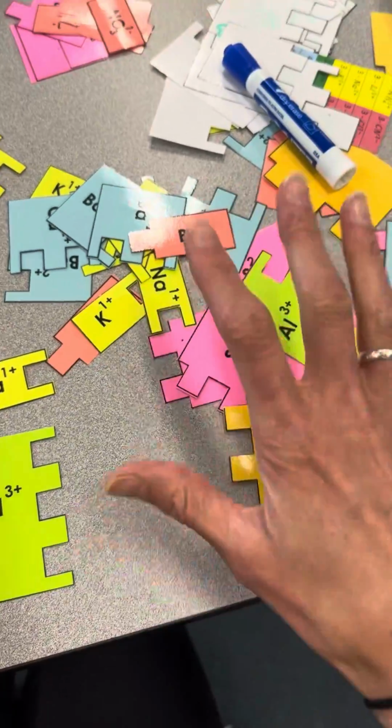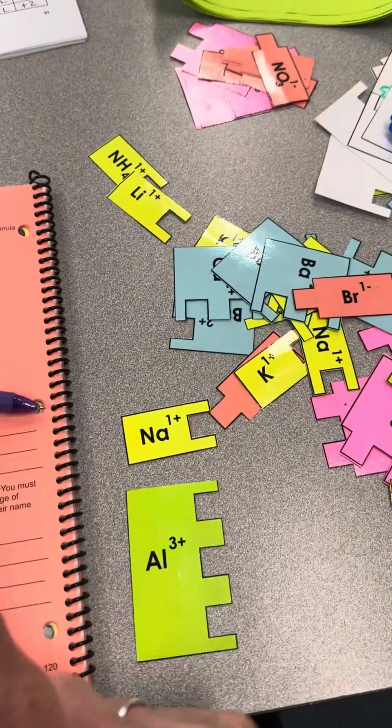Okay, so there's the ion puzzle piece activity, and your key will be either on the whiteboard or up at the front.